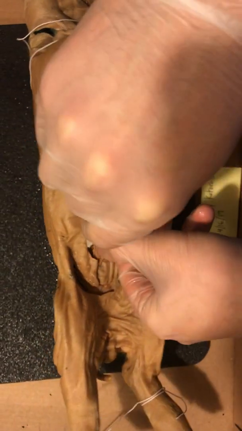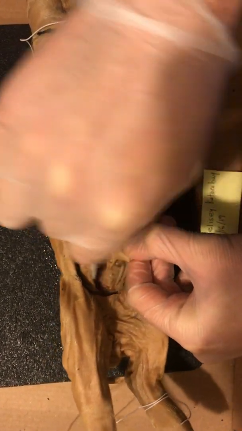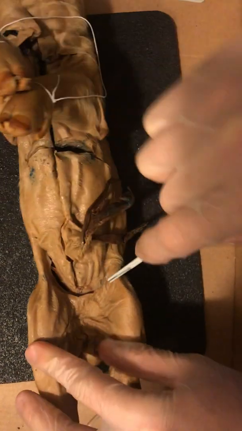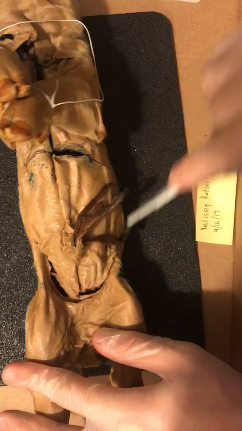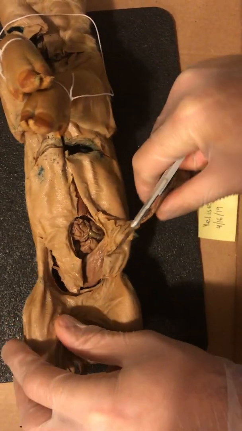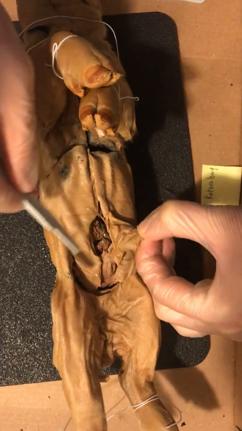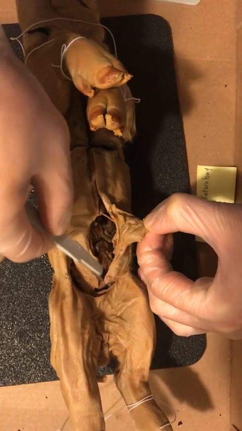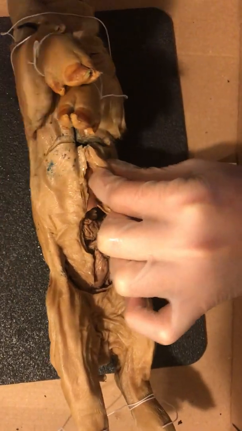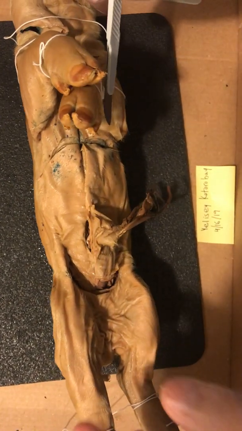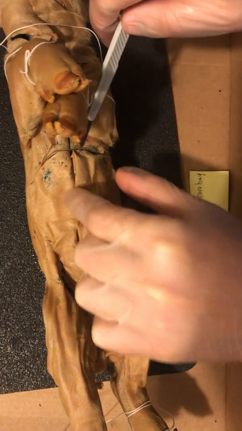I think what I'll end up doing is cut, stop and talk a little bit, cut, stop and talk a little bit, and in that manner I'll have a chance to avoid accidentally cutting something I shouldn't.